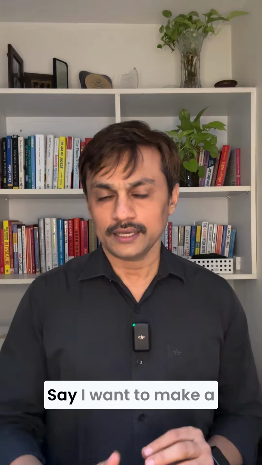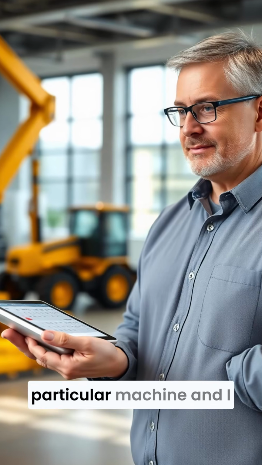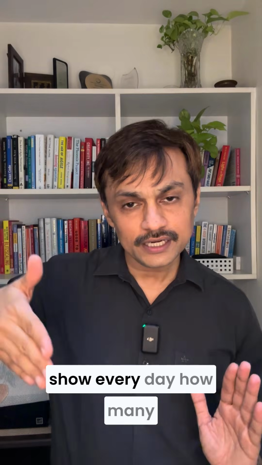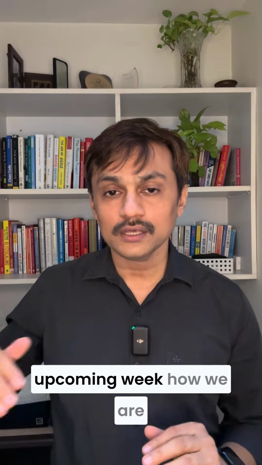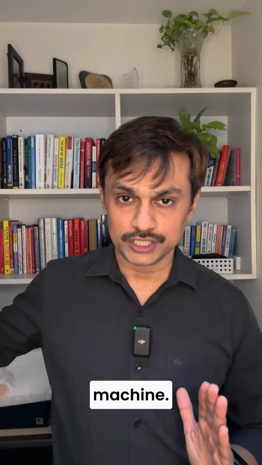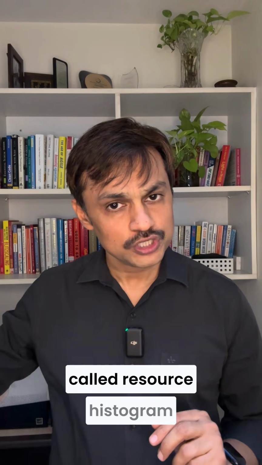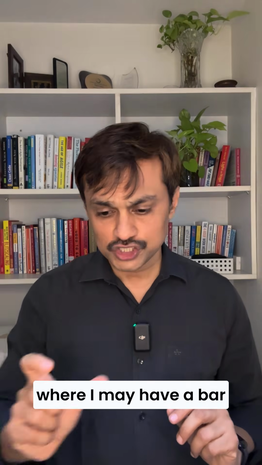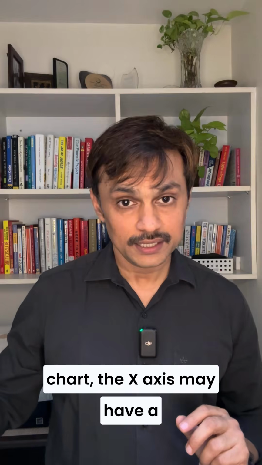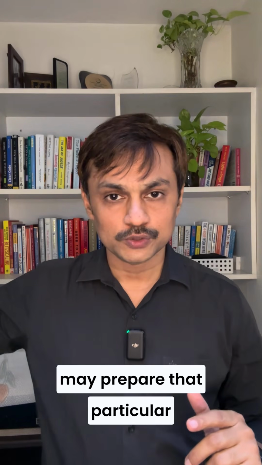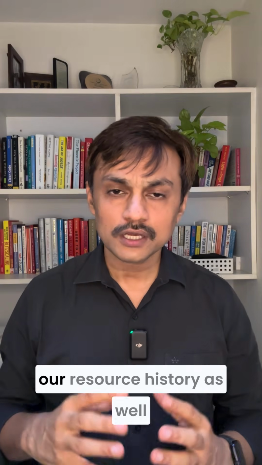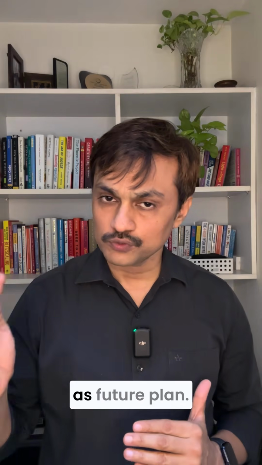It talks about, say, I want to make a calendar for that particular machine, and I show every day how many hours that particular machine was used, and in the upcoming week, how we are planning to utilize that machine. So I can prepare something called a resource histogram, where I may have a bar chart. The x-axis may have days and the y-axis is the number of hours it is utilized. And I may prepare that particular bar chart to explain our resource history as well as future plan.